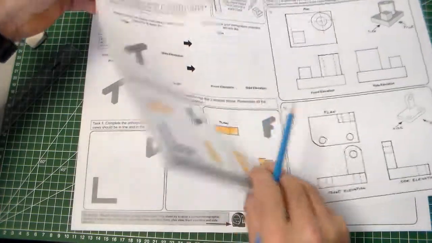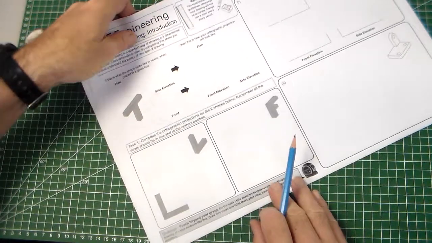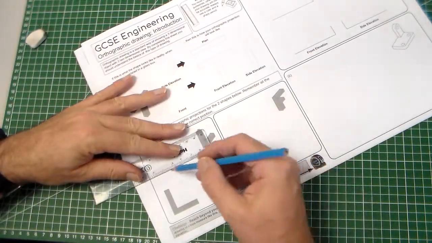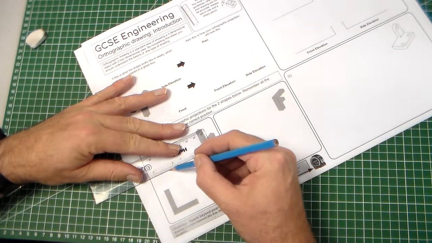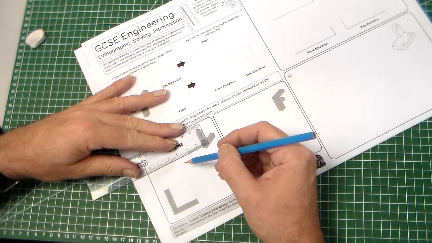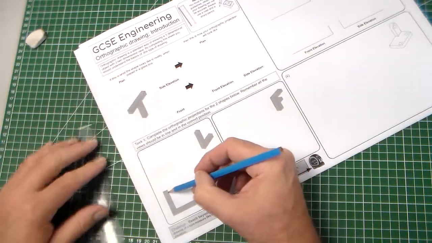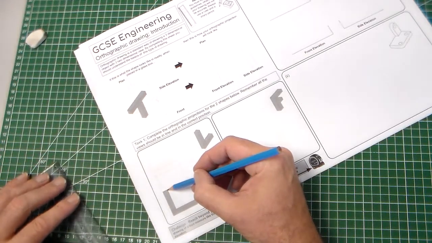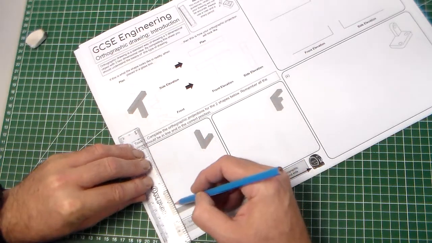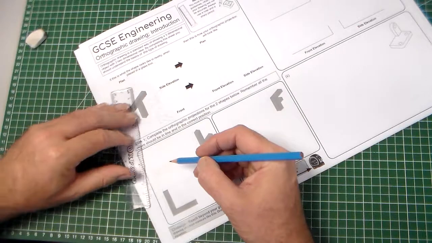If I go back to this sheet and we take a look at this, if we take our ruler, we're going to draw a line here, a line across here, and then we need this top part of the L here. So we line our ruler up with the L and draw that.